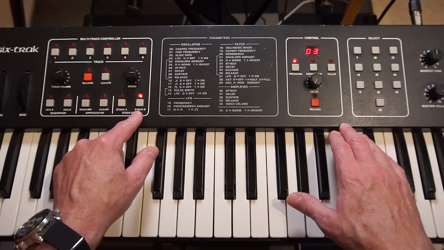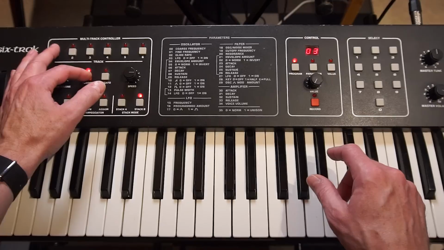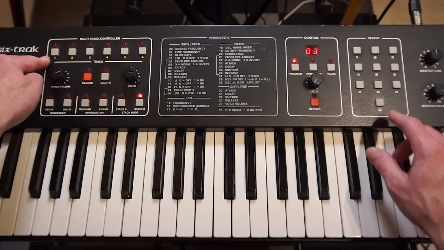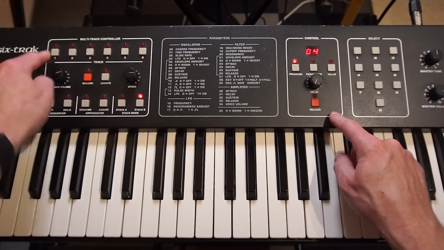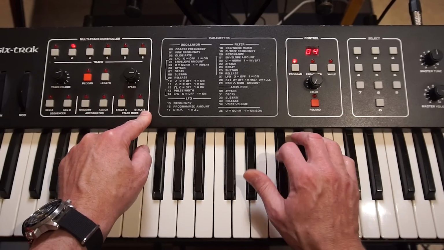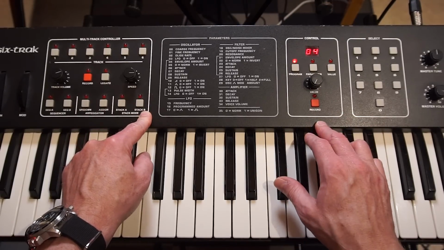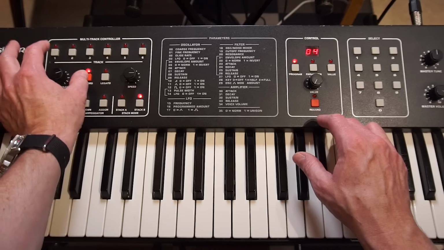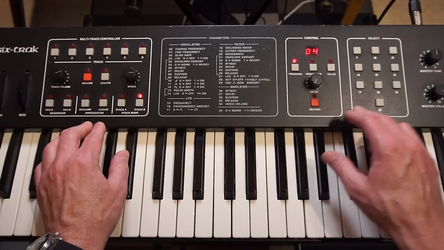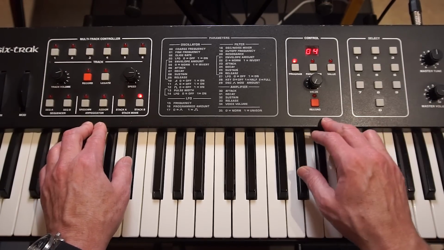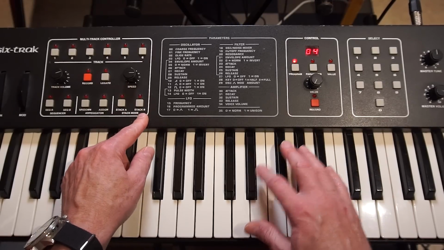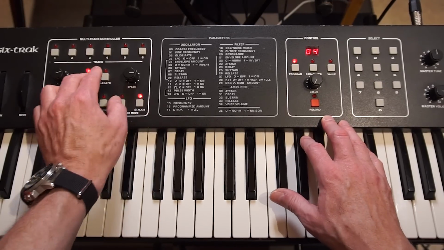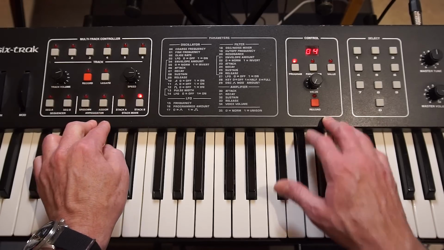So let's go. Press stack, I choose stack B, press record, and track number 1. And that program is now at that place. That's the other patch I want to have going. Press stack B, record, and track number 2. That's another sound. Stack B, record, track number 3.